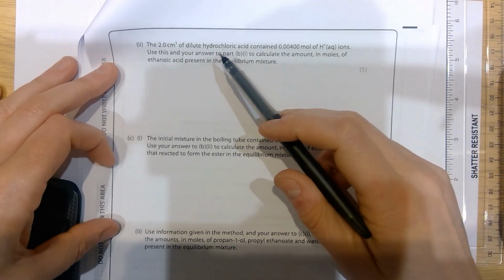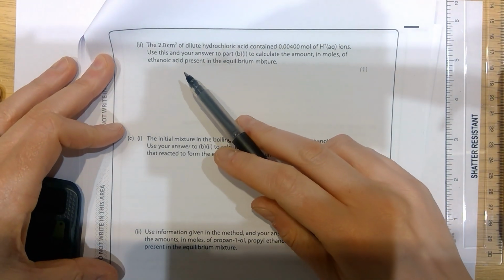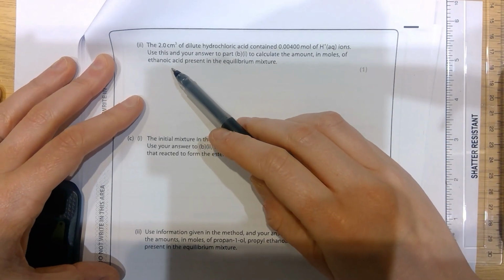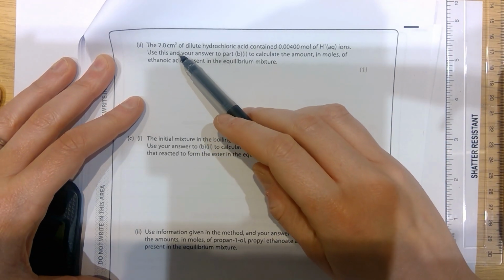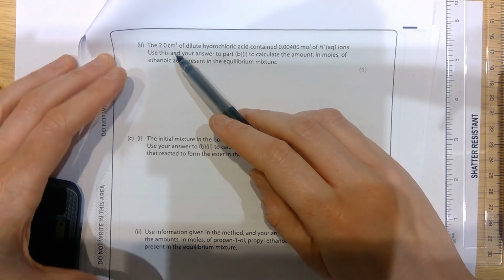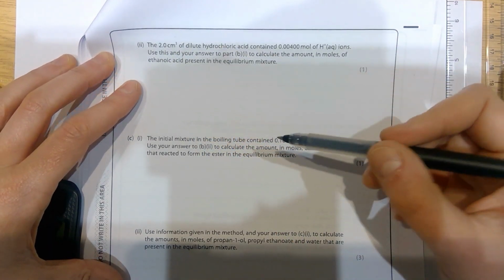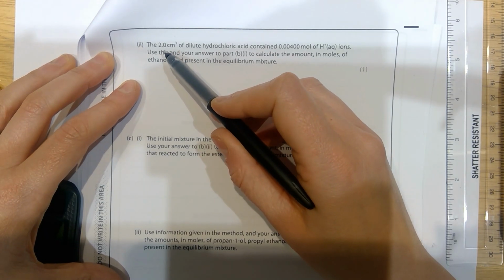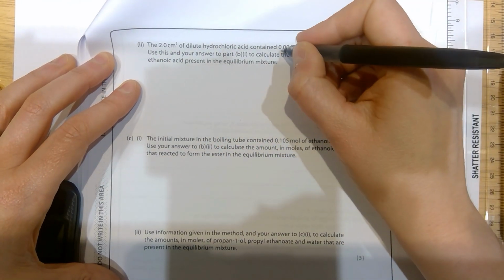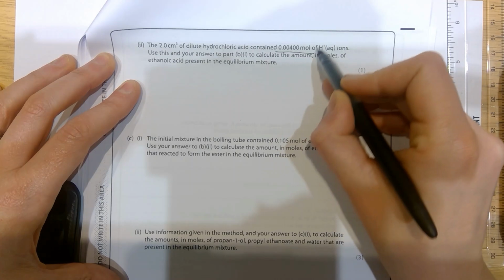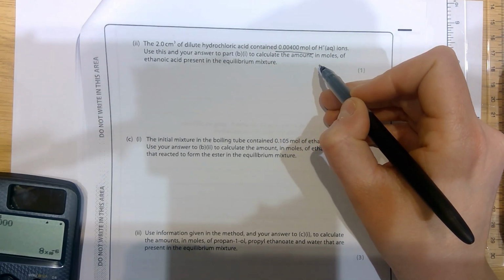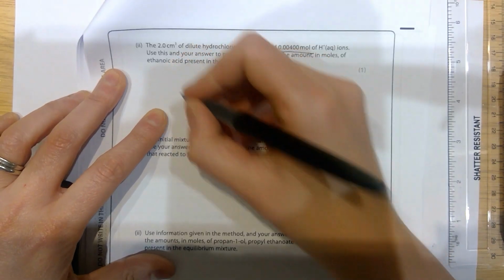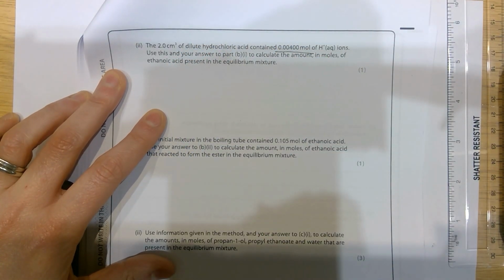Okay, so when we reacted with the sodium hydroxide, the acid was the ethanoic acid that was present in the equilibrium mixture and the hydrochloric acid that had been used as a catalyst, because obviously the catalyst isn't used up. So we would have expected the same quantity to be left over at equilibrium as was there to start with. And they're very generous. They give me the number of moles of HCl, which is 0.004. So therefore, I just take my answer from the previous question.